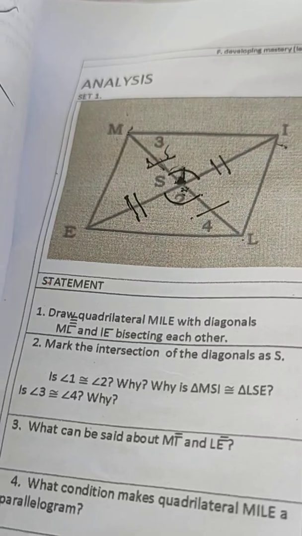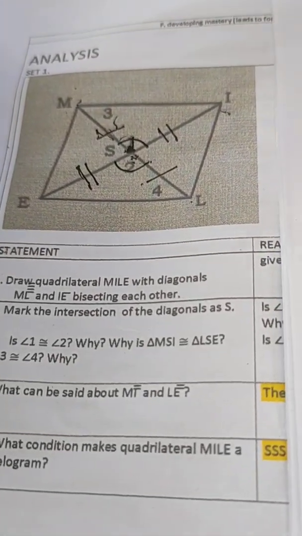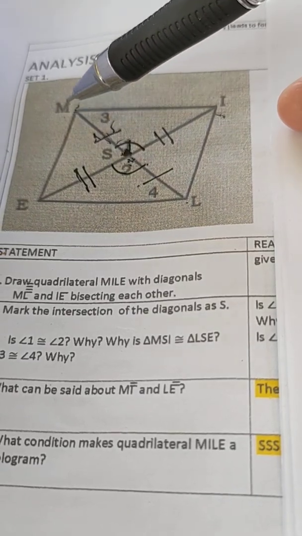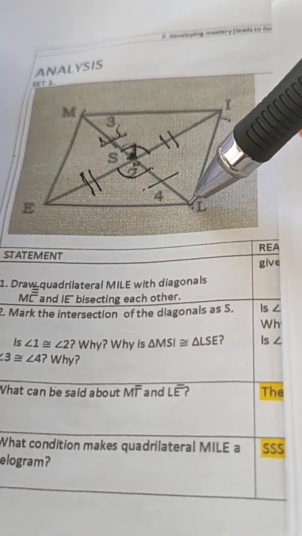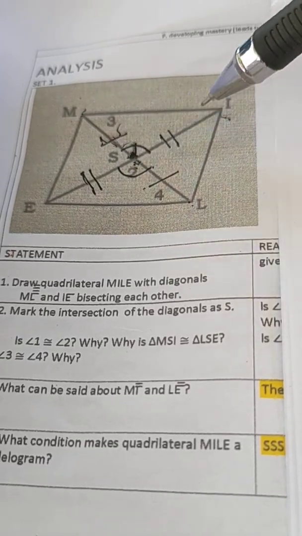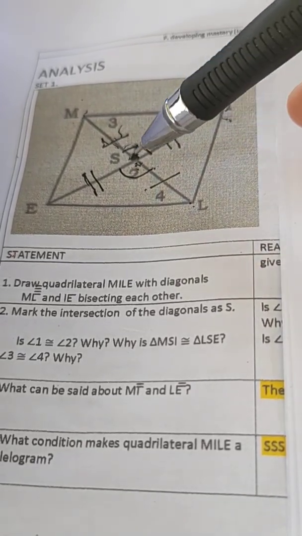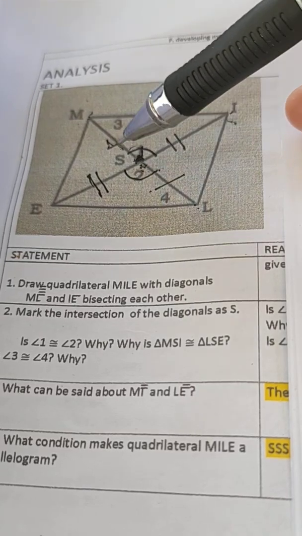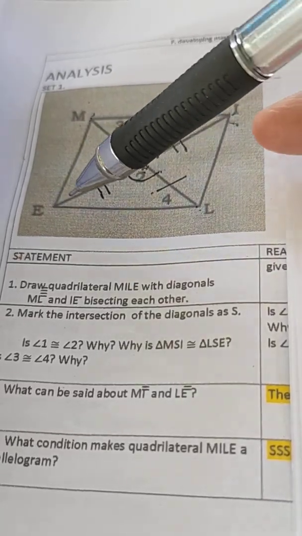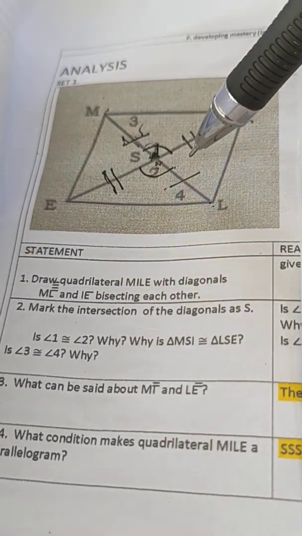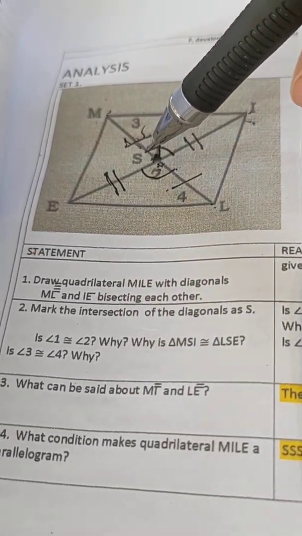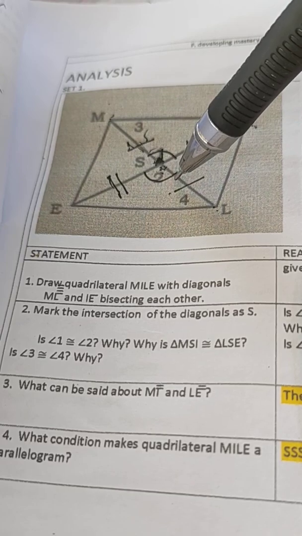Looking at the markings, you will find that this line here is congruent to this line here of the other triangle, and this side of triangle MSI is congruent to this side of the other triangle LSE. And the vertical angle is congruent here.